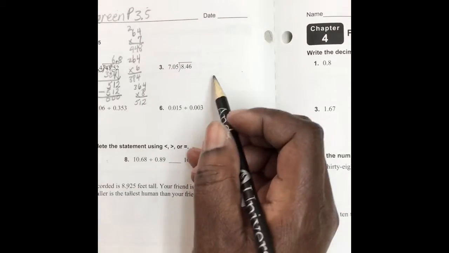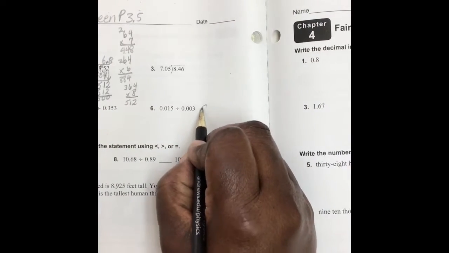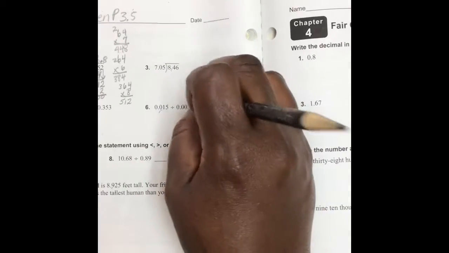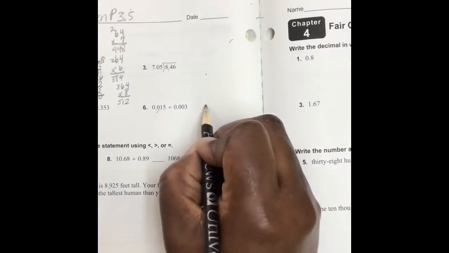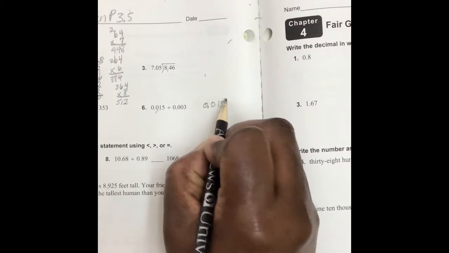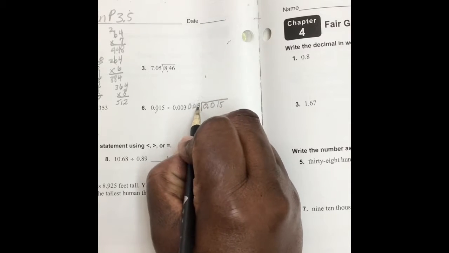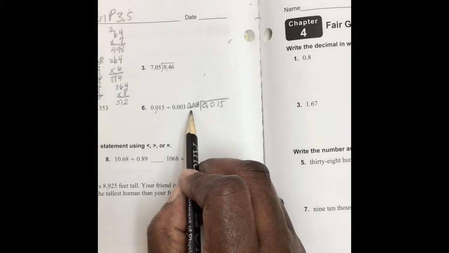All right, let's look at number 6. On number 6, it says divided by, all right.